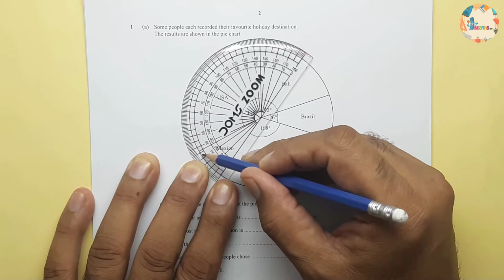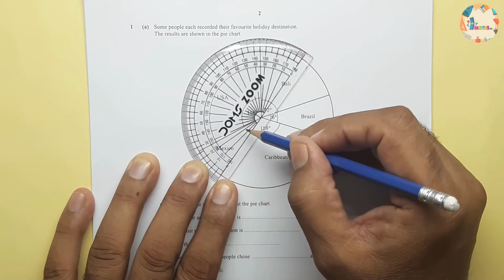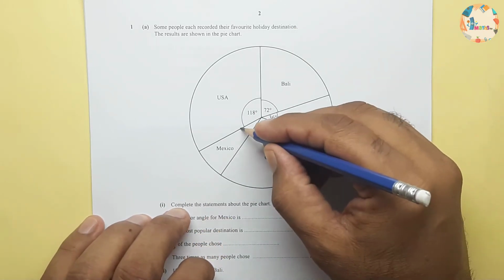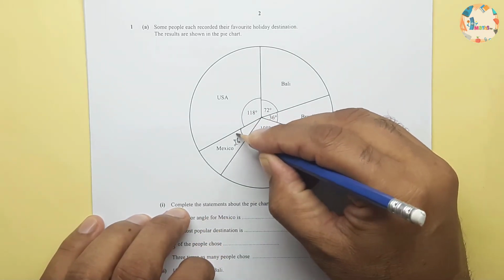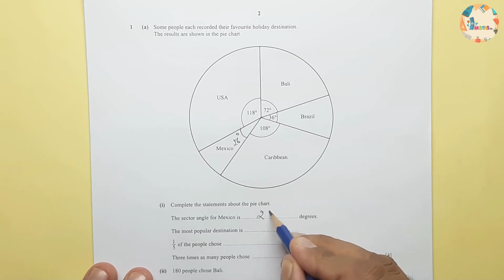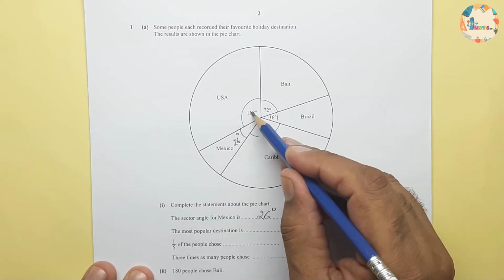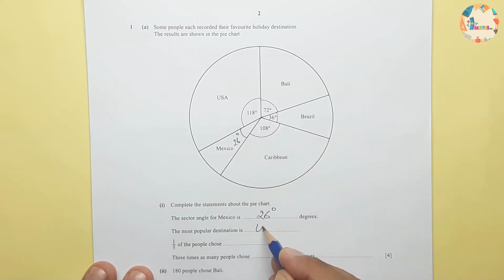So this is 20, 25, and the next line will be 26. So we can write 26 degrees. Then the most popular destination, the biggest one, is 118. So this will be USA.